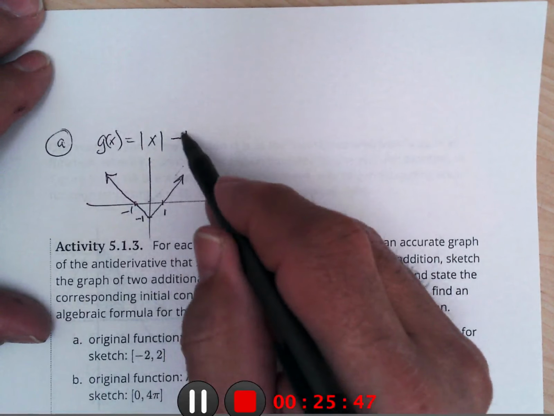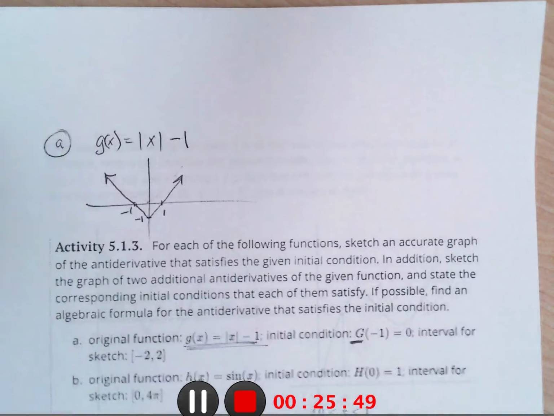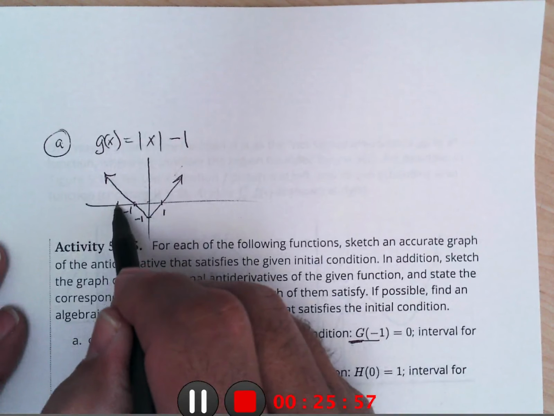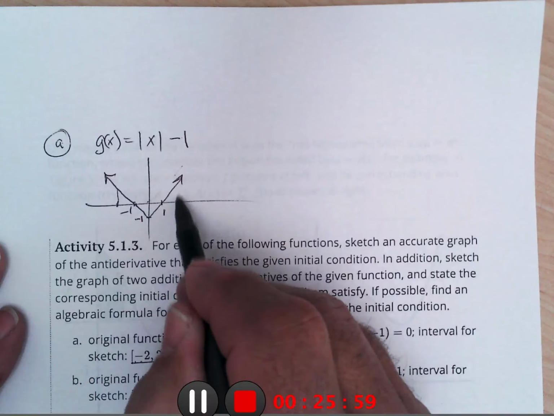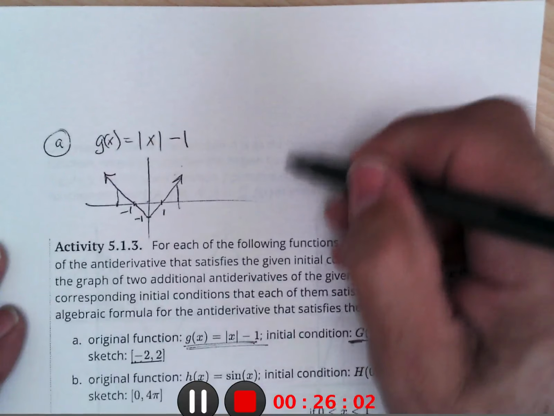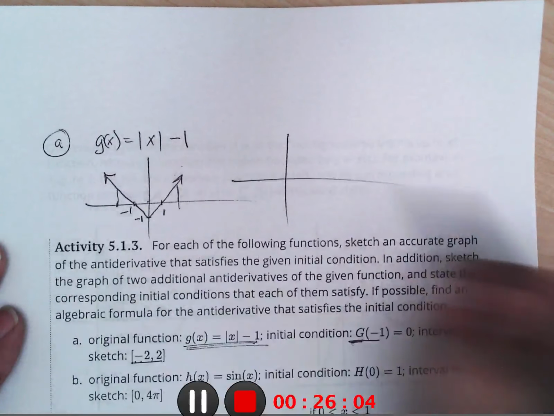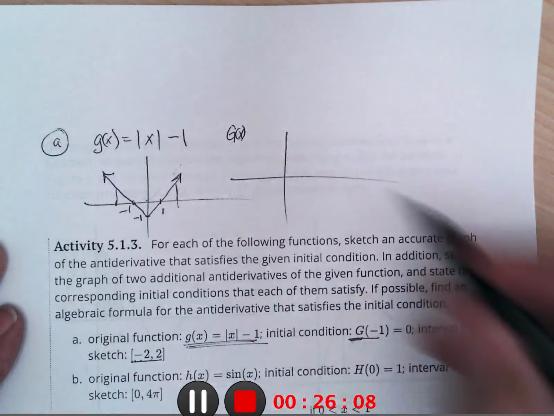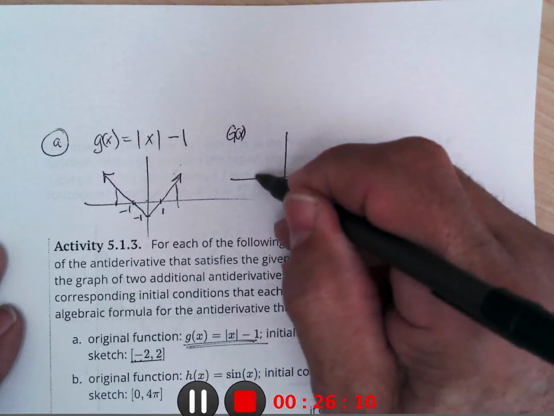So it looks like this. They say draw the antiderivative from minus 2 to 2. Okay, so here's the antiderivative, from minus 2 to 2.